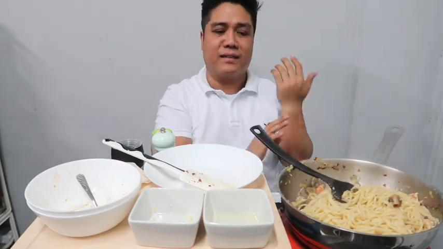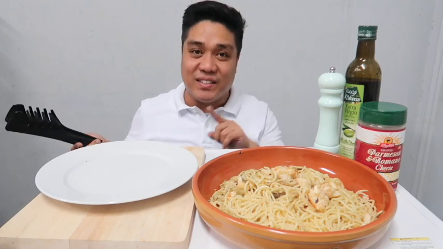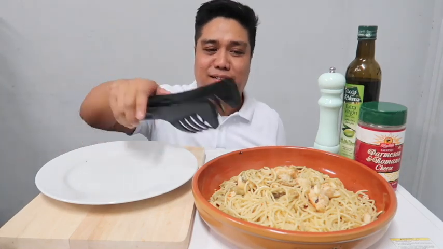Dito ko lang ito sa pan and we're going to taste this. So now we're going to taste my version of Lobster Aglio Olio.